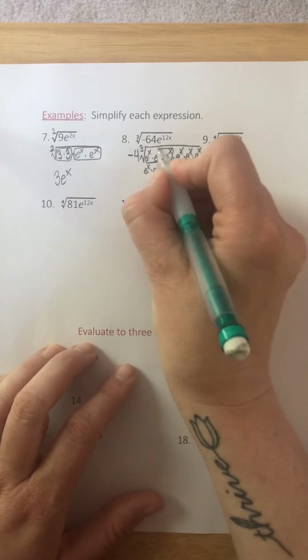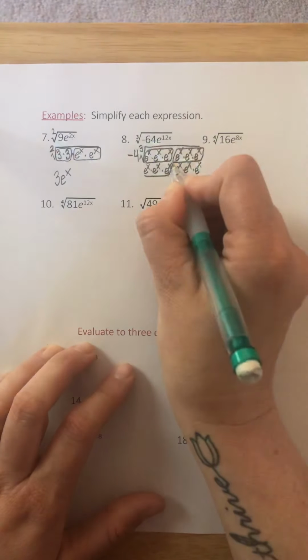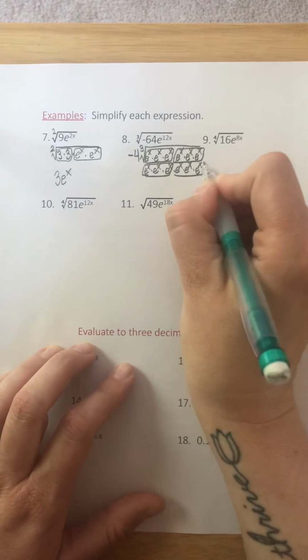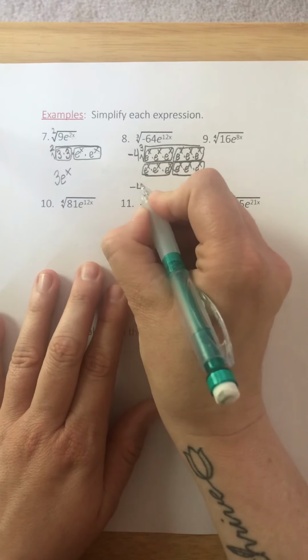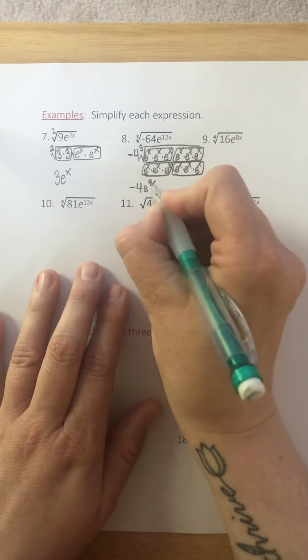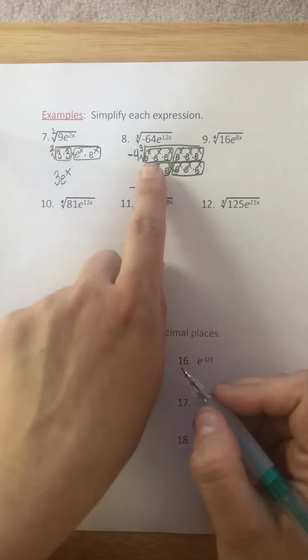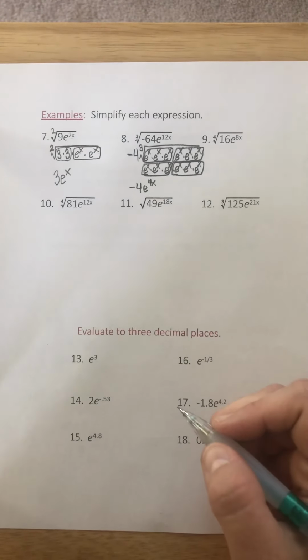So I have 1, 2, 3, and 4. So I still have my negative 4, and now I'm going to take out e to the 4x. Why is it a 4x?